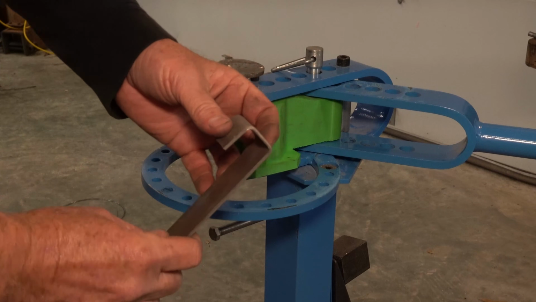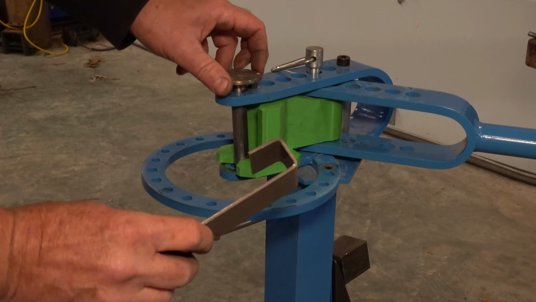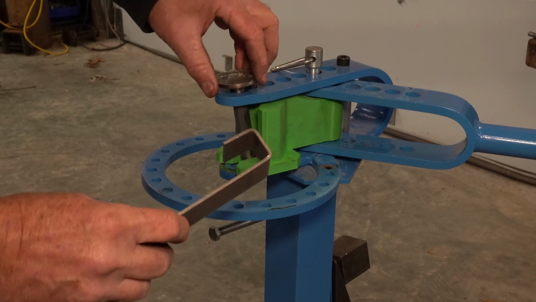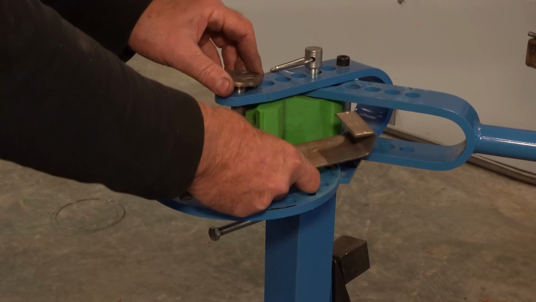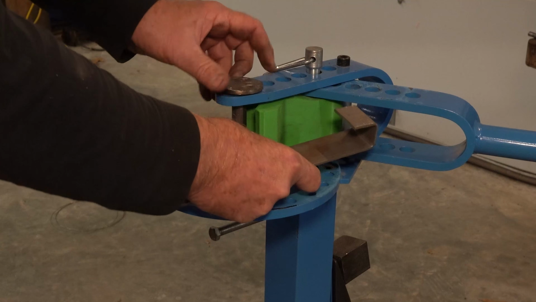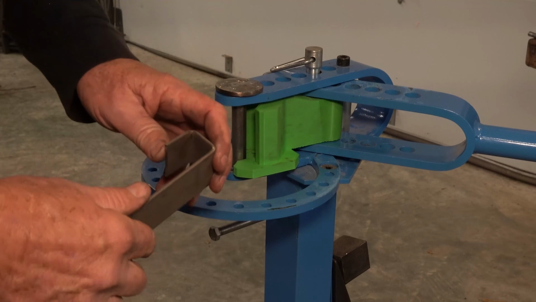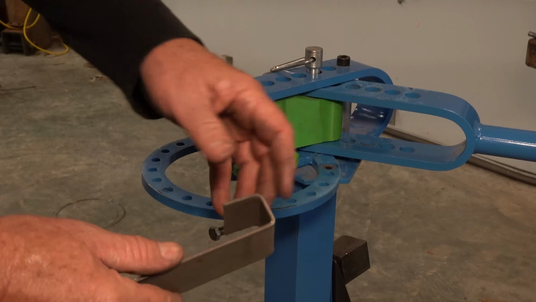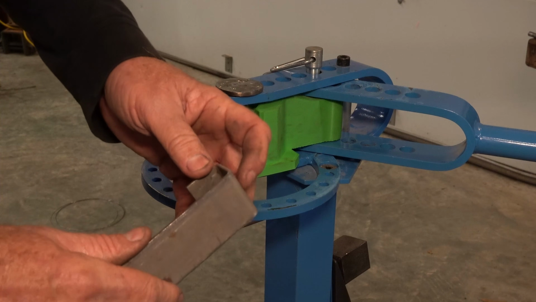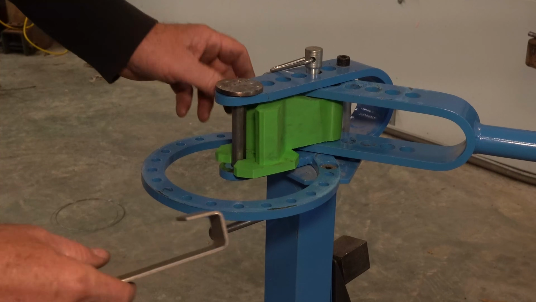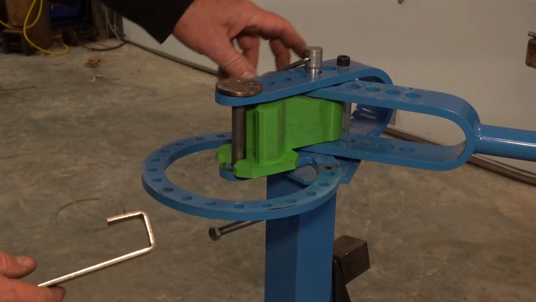Just looking at it from there, but it's pretty close for bending a 1/8 inch by 1.5 inch piece of steel. So that's probably not what I'm going to be using this thing for. It's going to be more lighter metal than this, but I'm pretty impressed with the 3D printed part.